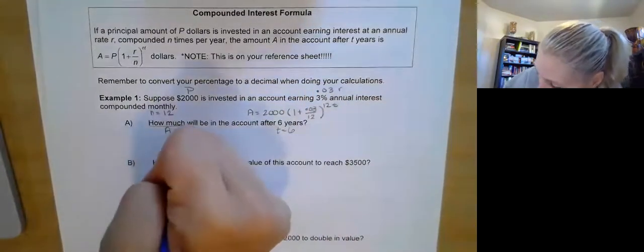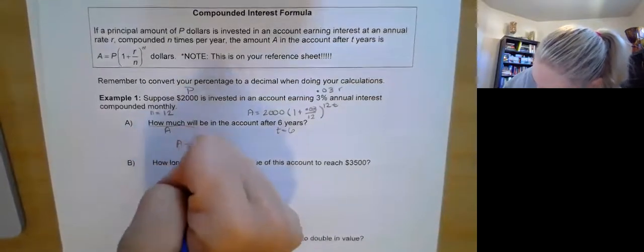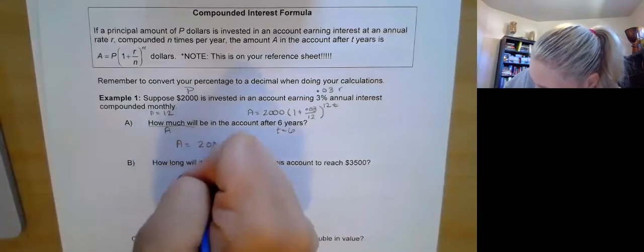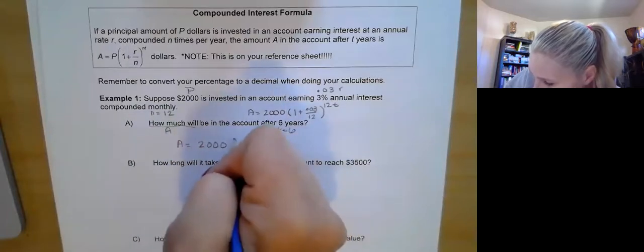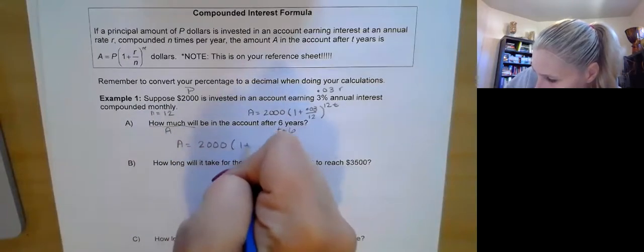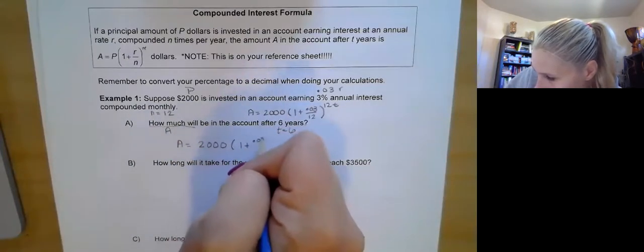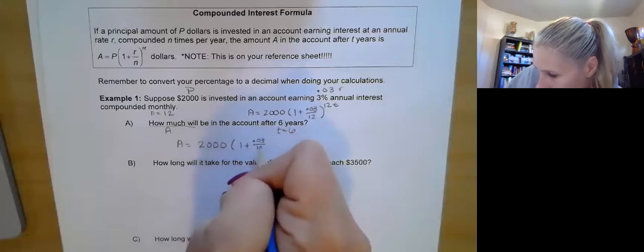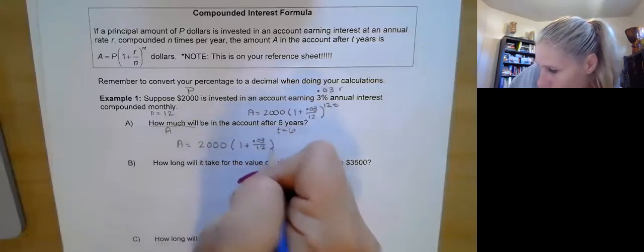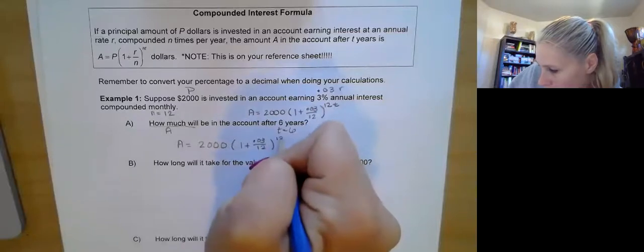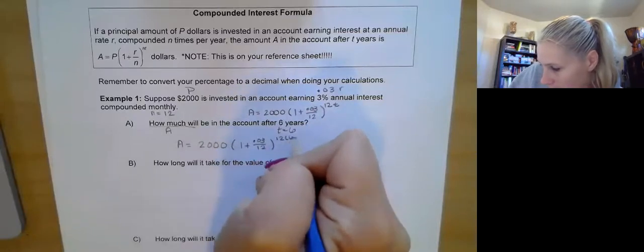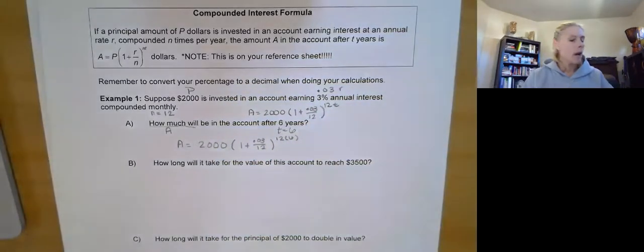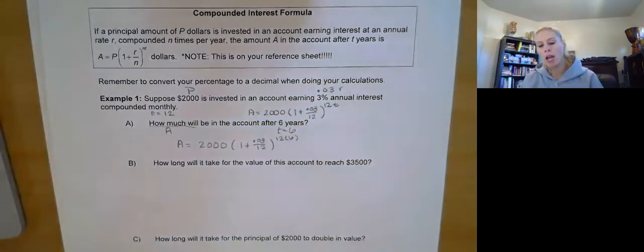So we get A equals 2,000 times 1 plus 0.03 over 12 to the 12 times 6. Now I'm going to show you how to put that in your calculator.